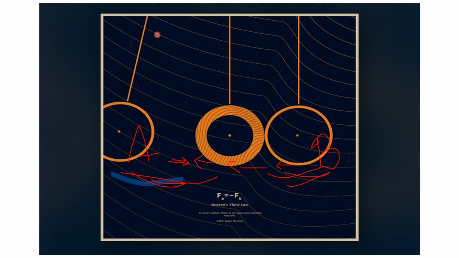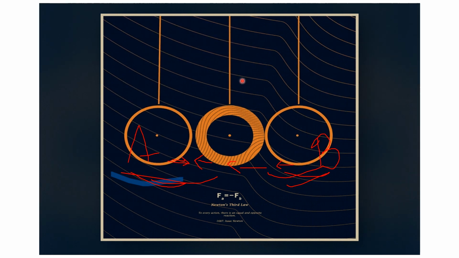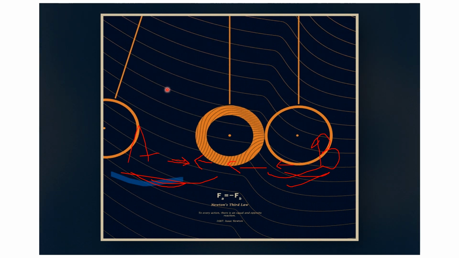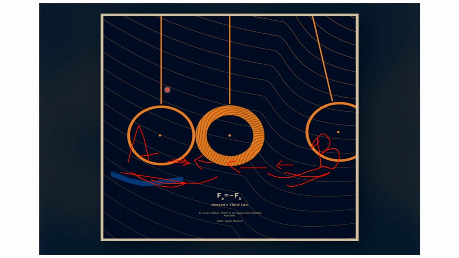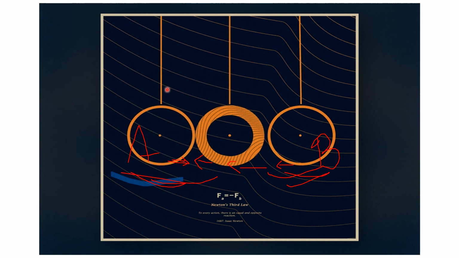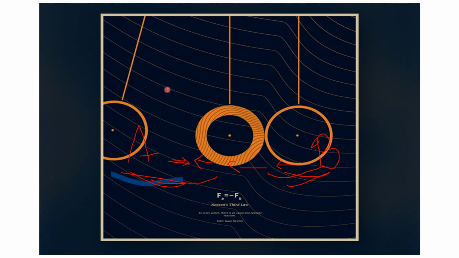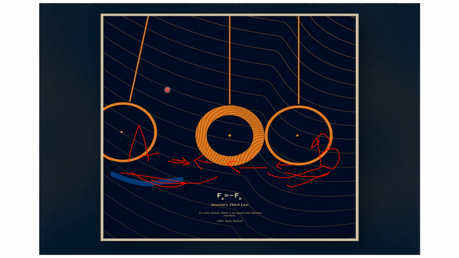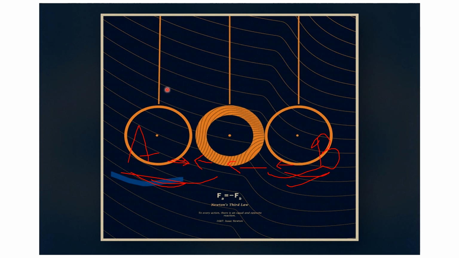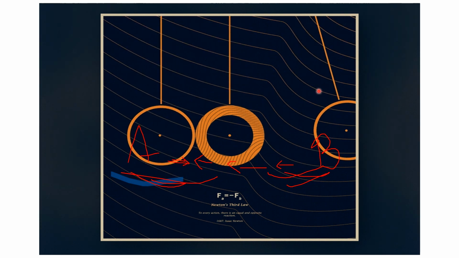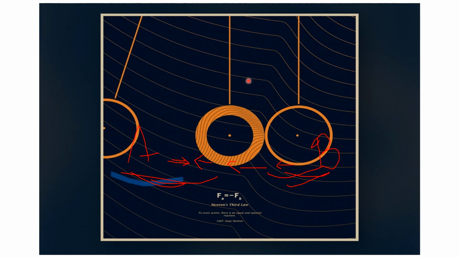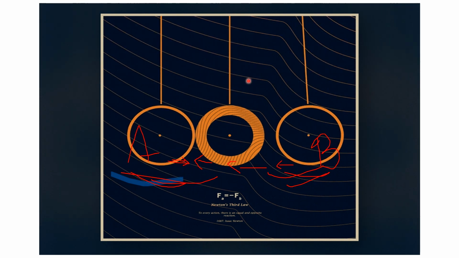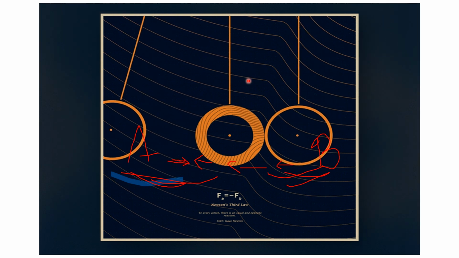Tension. The string or wire supporting the pendulum exerts a tension force on the bob, which is the reaction force to the bob's weight and gravity. Collisions. In a Newton's cradle, when one pendulum bob collides with the next, the force exerted by the first bob is met with an equal and opposite force from the second bob, causing the transfer of energy and motion to the other end of the cradle.